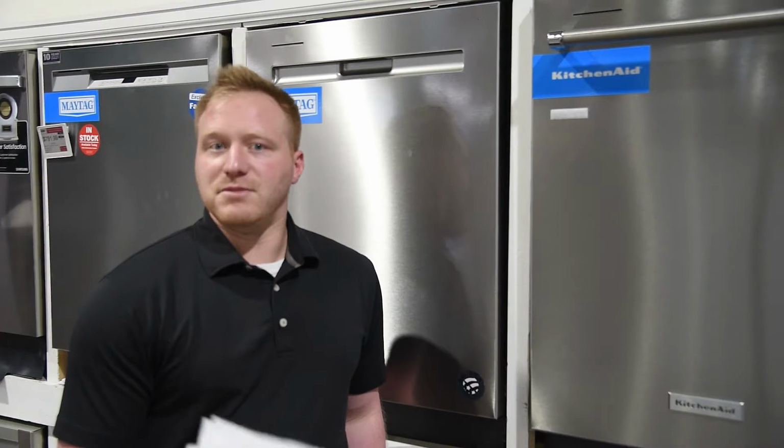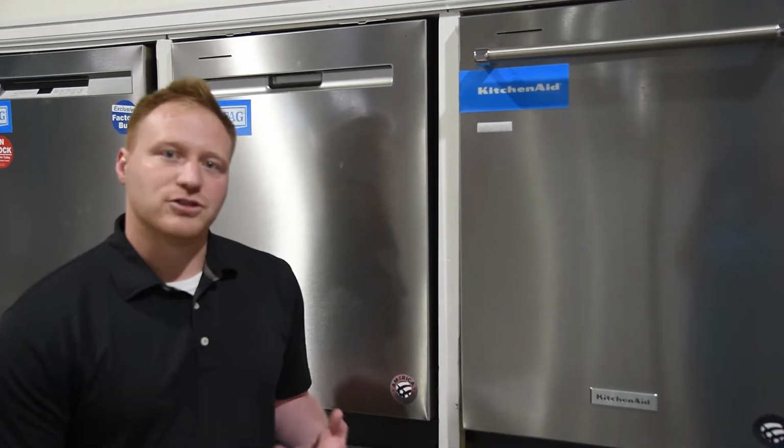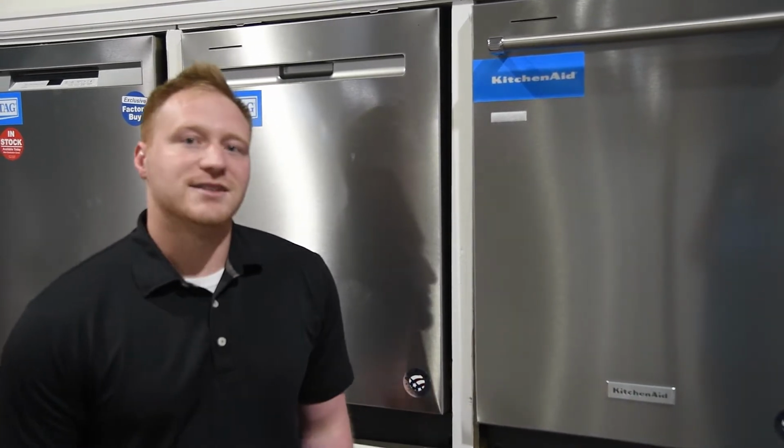So you would expect to be paying at the top end of the mid-range of dishwashers, low end of the luxury, if that helps at all, to kind of give you an idea of where these sit price-wise.